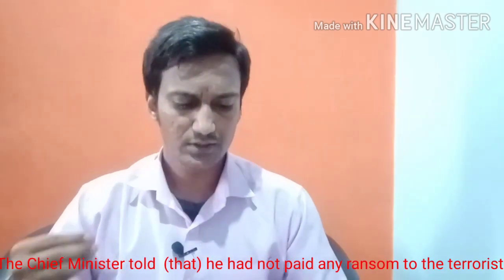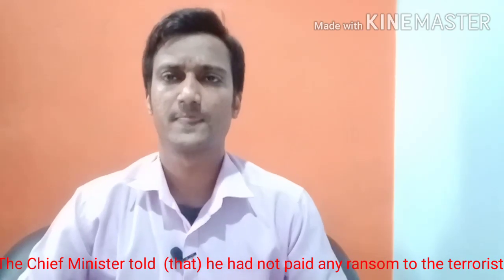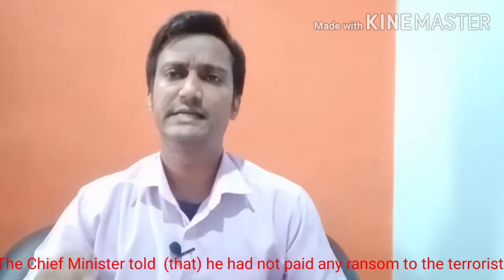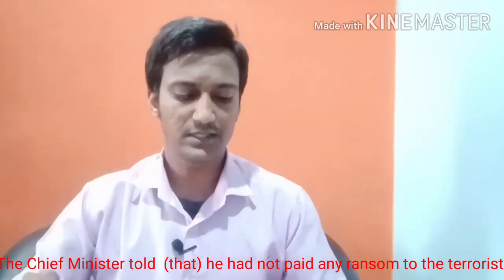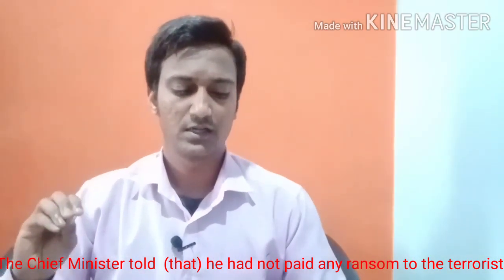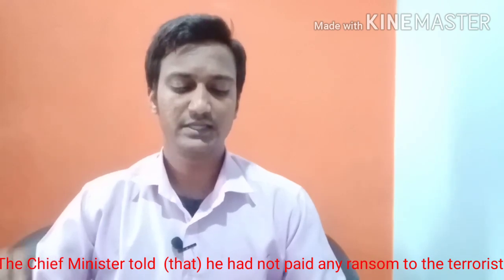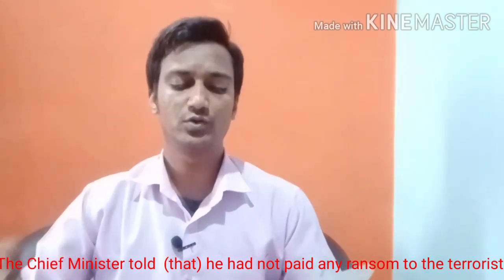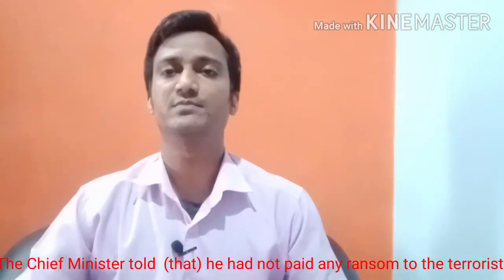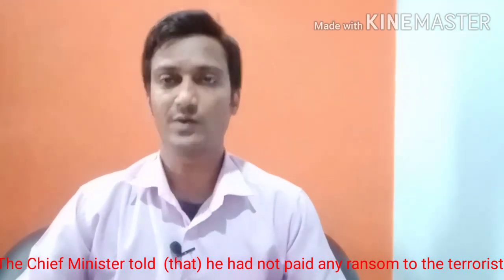The chief minister told that he had not paid any ransom to the terrorists. So here what you can see, the chief minister told that he had not paid any ransom. Here that is optional. The chief minister told he had not paid any ransom. So this can be true here. He had not paid any ransom is a zero that noun clause.